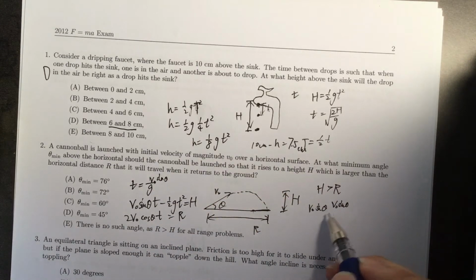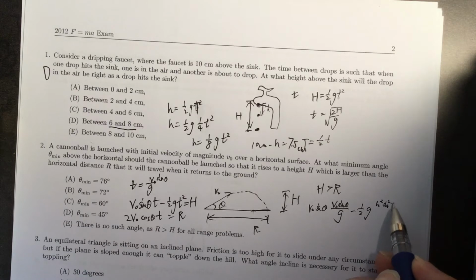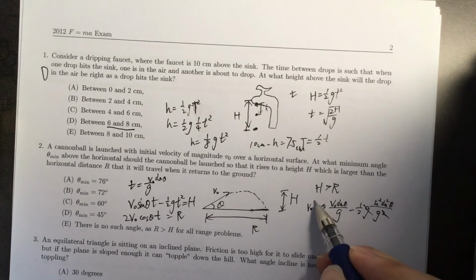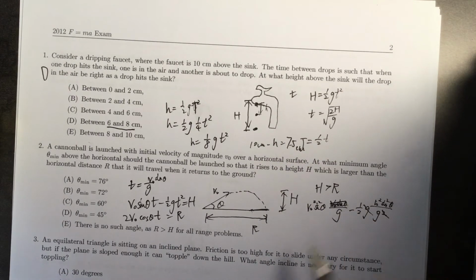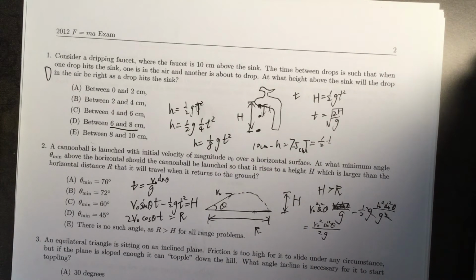V naught sine times v naught sine divided by g minus 1/2 g times v naught squared sine squared theta divided by g squared. So these two cancel out, and this should be just a square. Don't need to worry about it. And the final result will be v naught squared times sine squared theta divided by 2g. That's h. What about r?